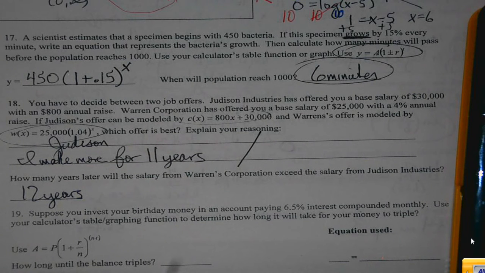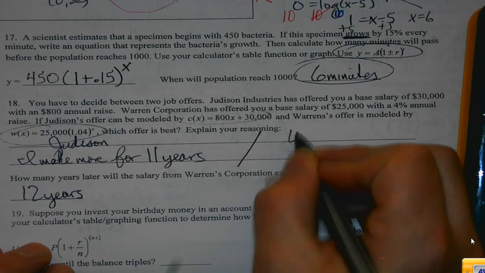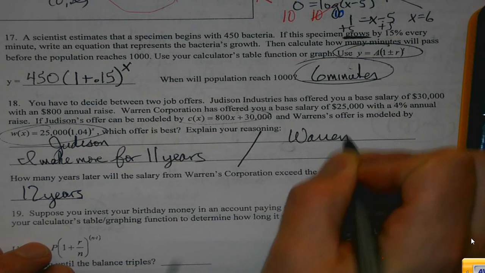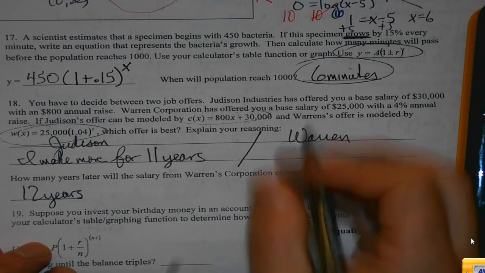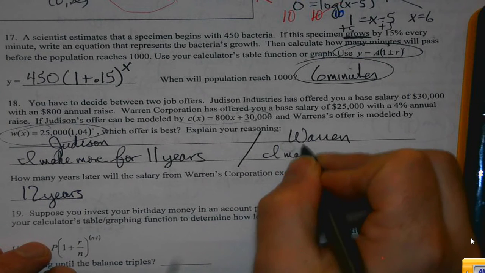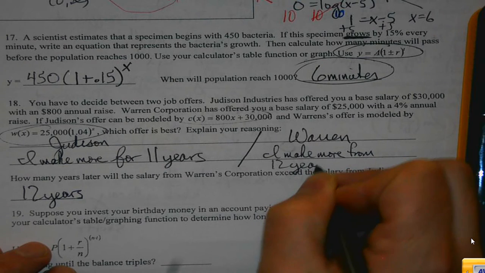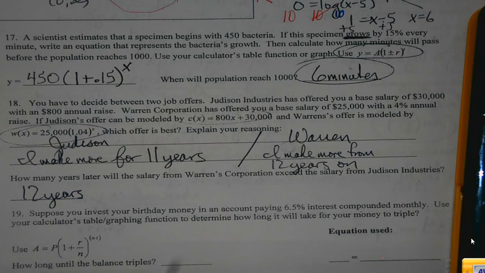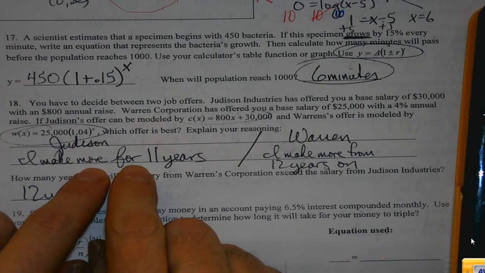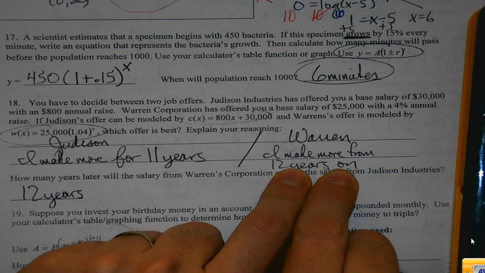Most people change jobs 4 or 5 times. So if you're like, shoot, give me the money now. Okay, that makes sense. I make more for the first 11 years. But if you would choose Warren, I make more from 12 years on. I mean, most of us are going to work 40 years. So maybe you don't make as much the first 11, but you make a lot more for the last 28 to 30. Okay, I'm in for that.